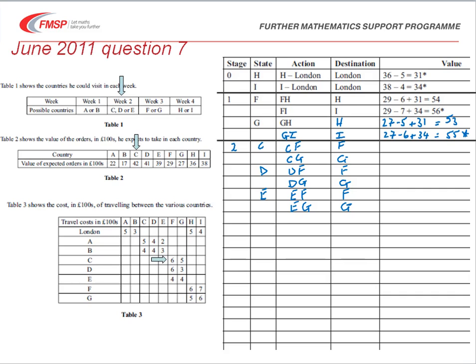Well, for state C, I've indicated on the tables the appropriate parts. So for C, the possible orders are 42, so both of these will be 42. The costs associated with travel to F is 6 and to G is 5.